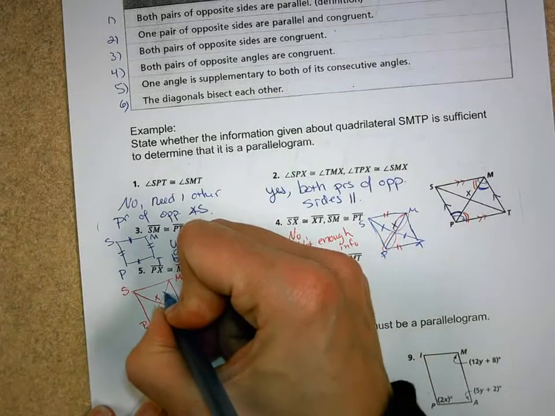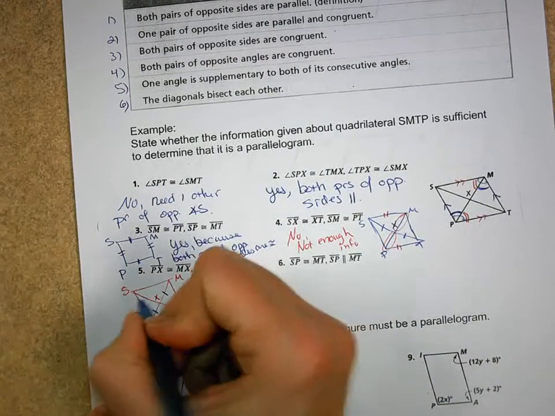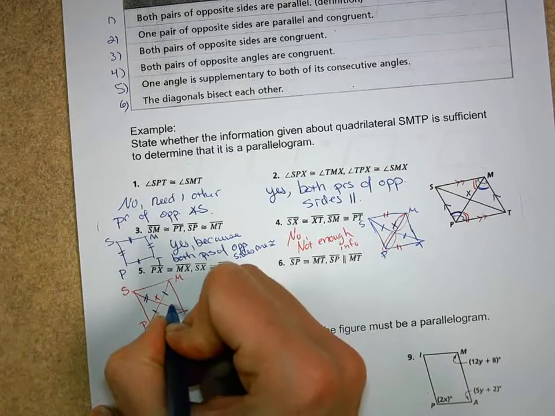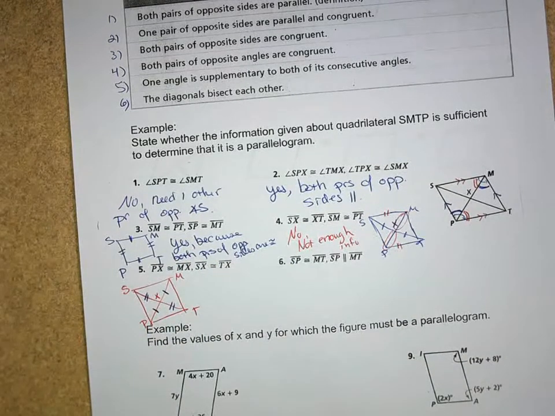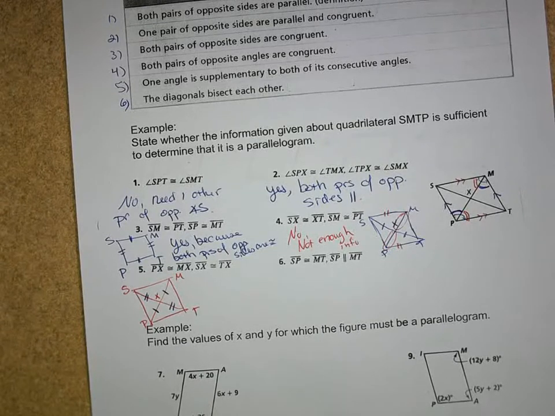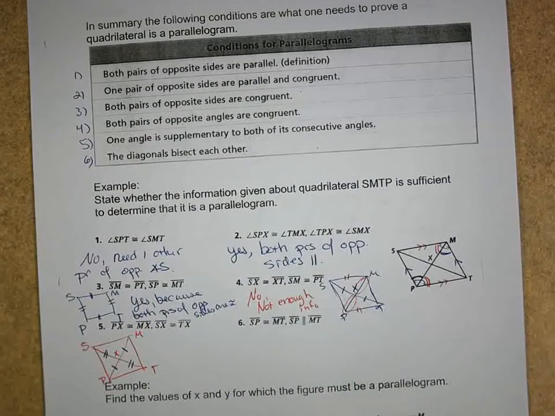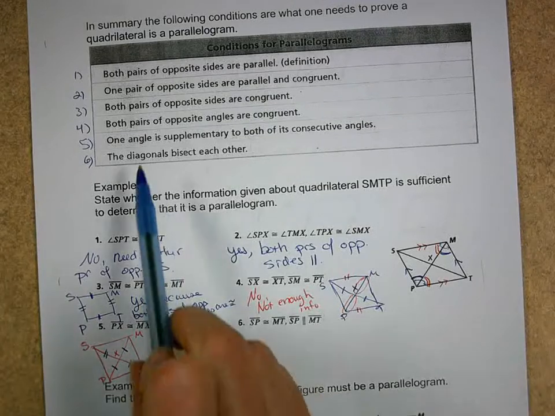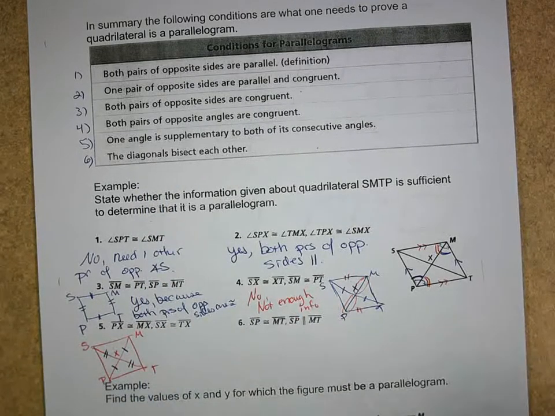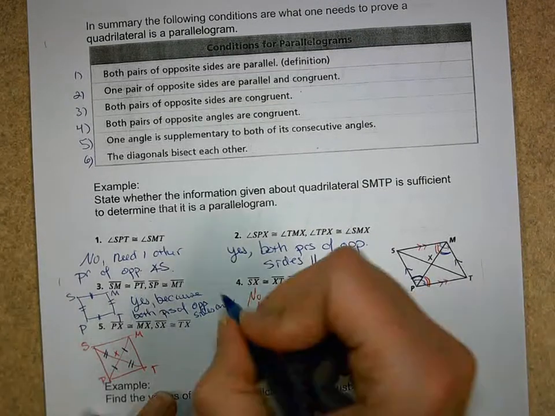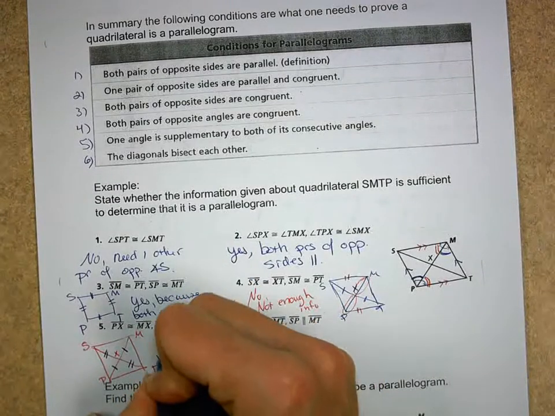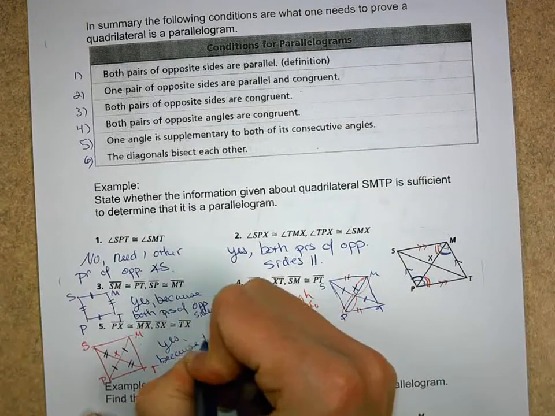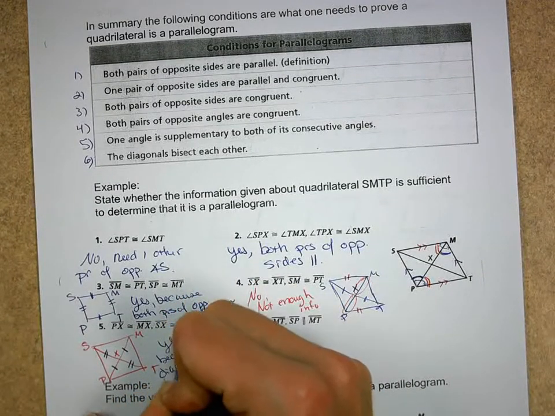Now I'm going to mark it in. Segment PX is congruent to MX. We have segment SX congruent to segment TX. Those are the diagonals. Do I have anything that talks about the diagonals up above? Yeah, the diagonals bisect each other. Do the diagonals bisect each other? Yes. So do I have a parallelogram? Yep, you got it. Yes, because the diagonals bisect each other.